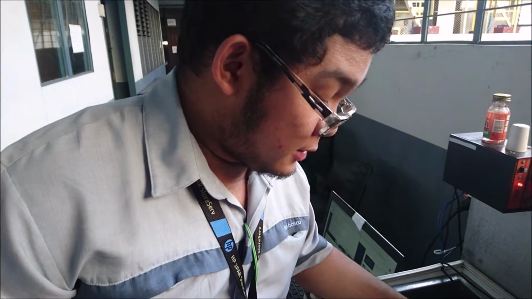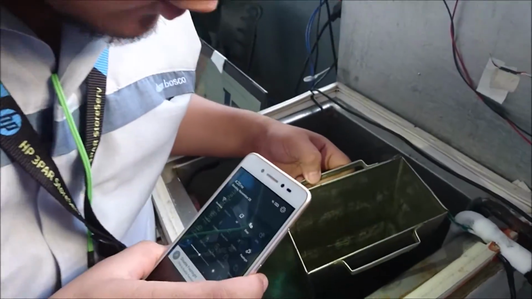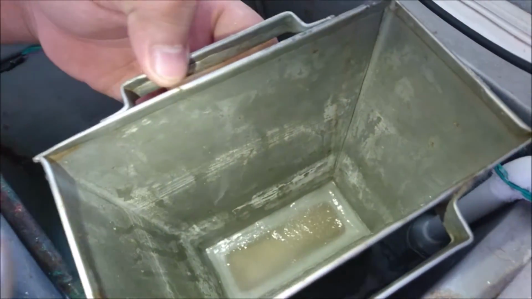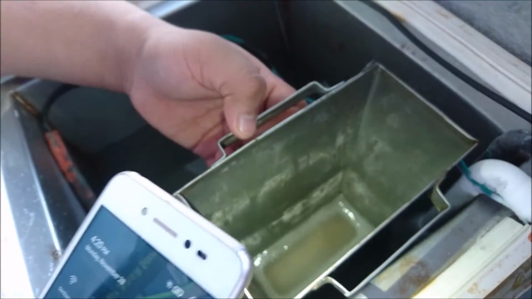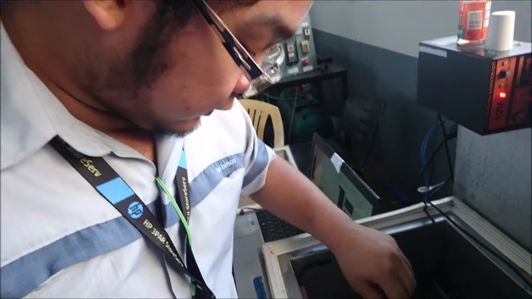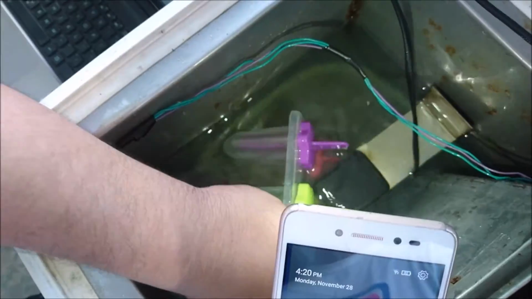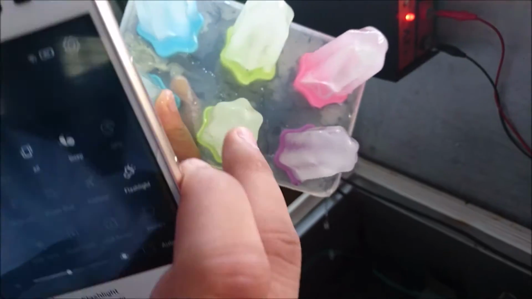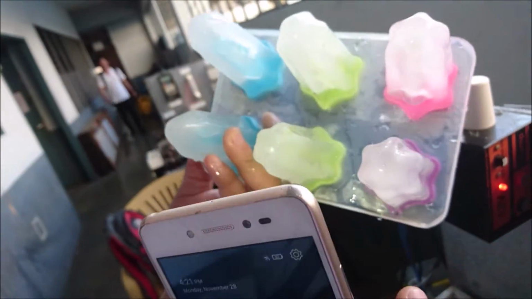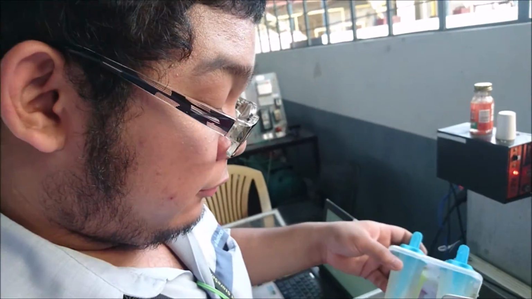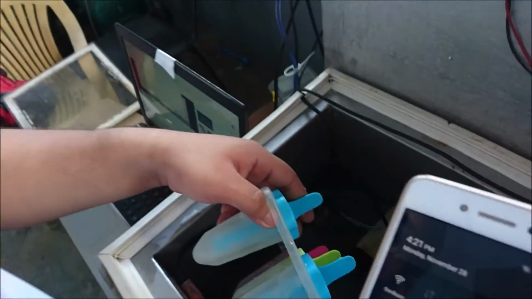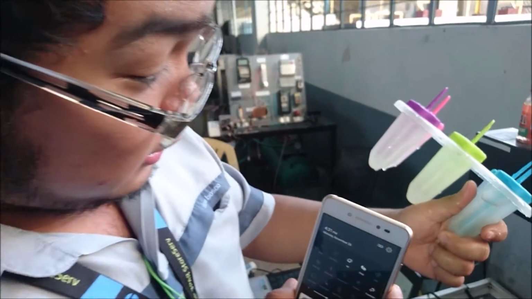We are now at 50 minutes and the temperature is negative 7.75 degrees Celsius. As you can see, there's still some water that can be found in the metal can. Meanwhile, the plastic mold still has some water. They have not completely turned to ice.